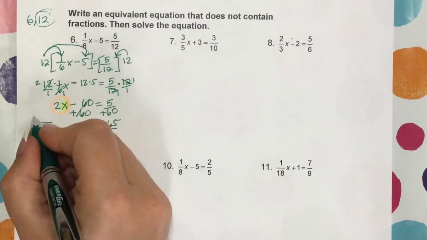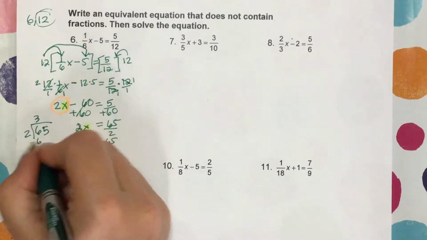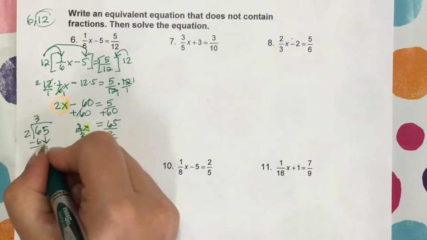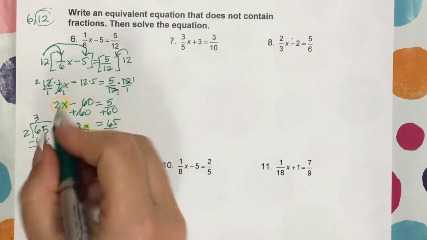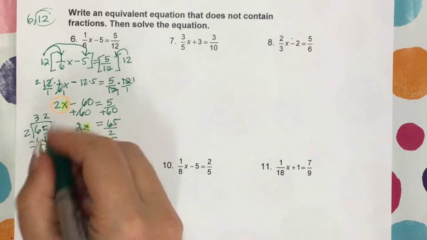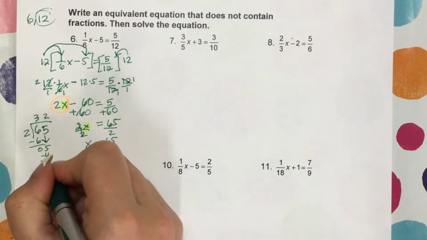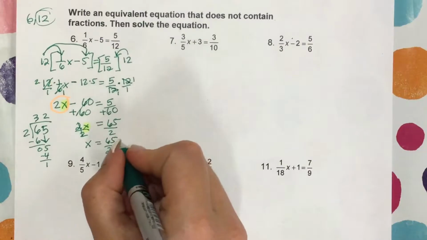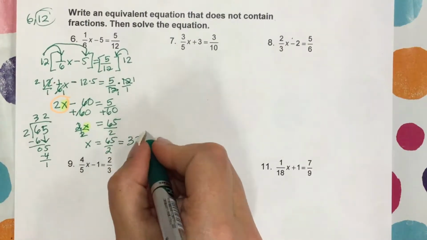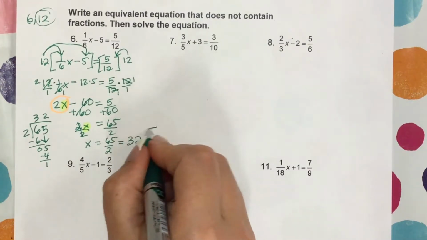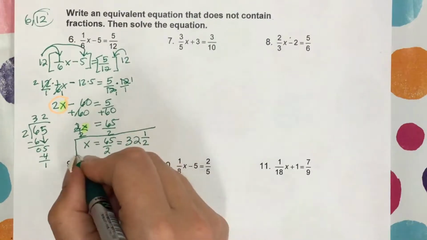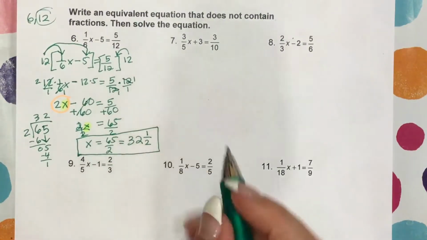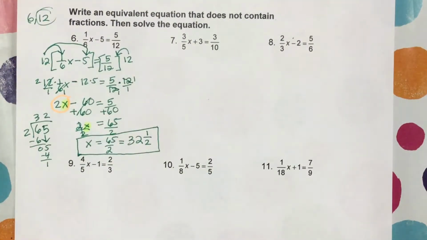2 goes into 6 3 times. 3 times 2 is 6. I subtract. I drop that 5 like it's hot. 2 goes into 5 2 times. 2 times 2 is 4, with a 1 remainder. So I know that 2 goes into 65 32 times with 1 left over. So 65 over 2 is actually the same thing as 32 and 1/2. If you got that right, great job. Okay, on to problem 7.